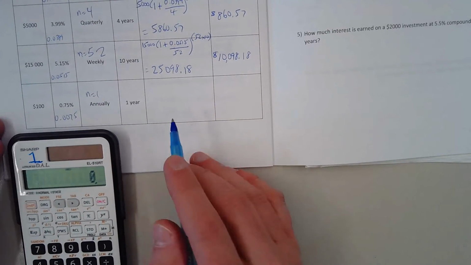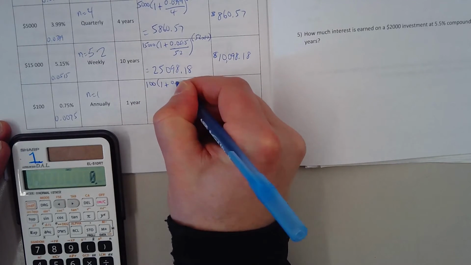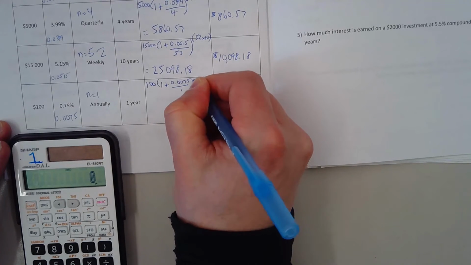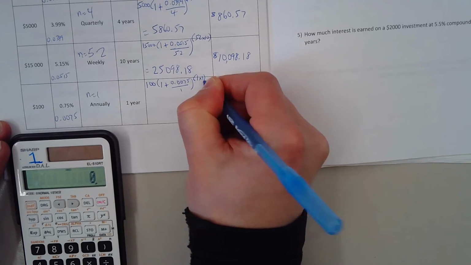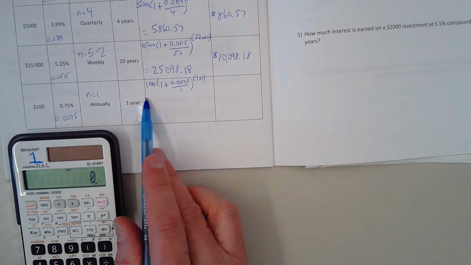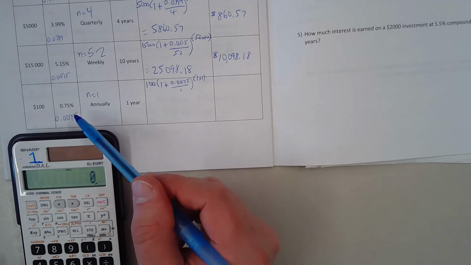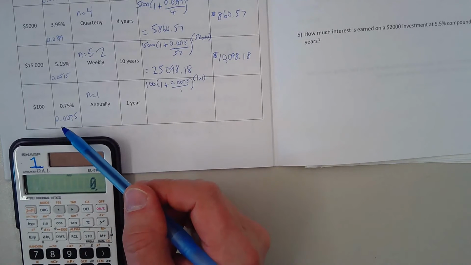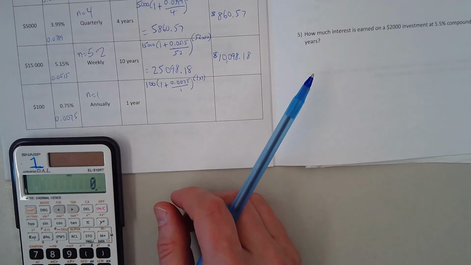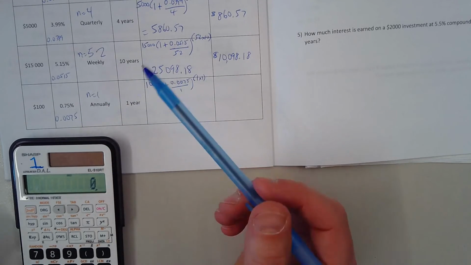And the last one. 100 times 1 plus 0.0075 over 1 to the exponent 1 times 1. Okay, this is a small amount of money, $100, and it's being invested for 1 year at a really, really tiny interest rate. So I would expect that my answer is going to barely move above $100. The interest rate's so low, you're not going to earn much on it. So let's just see what happens.